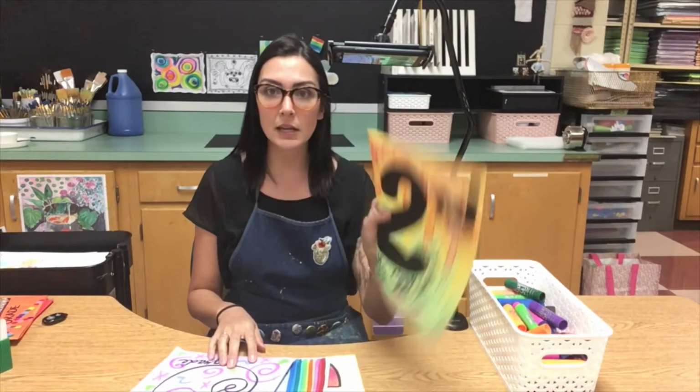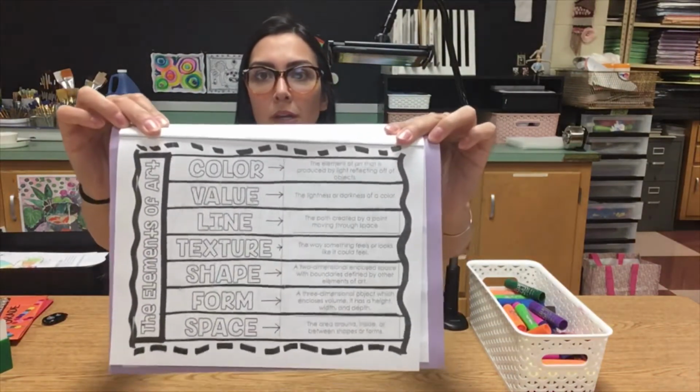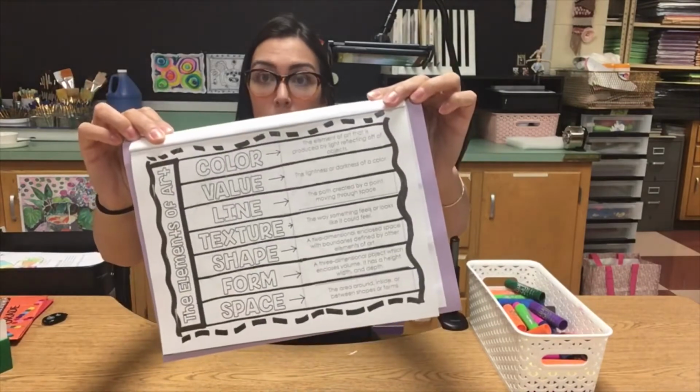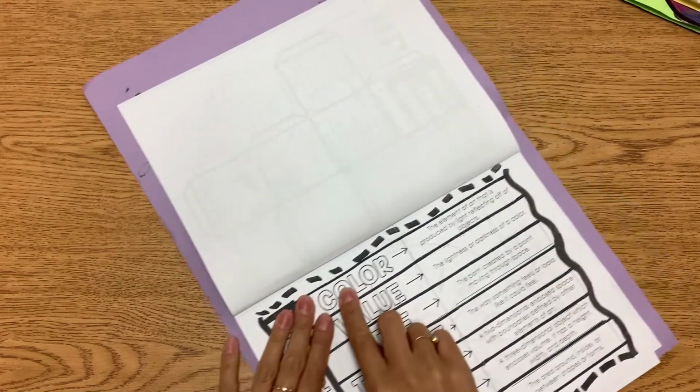So my second grade, third grade, fourth grade, and fifth grade, you're all doing the same thing here. You're going to open up your sketchbook to the page that looks like this. Remember, today we are working with color. So we are not going to worry about value, line, texture, shape, form, or space. We're only worried about color.